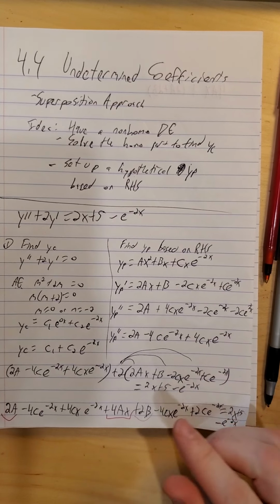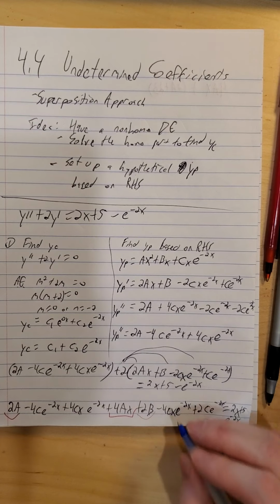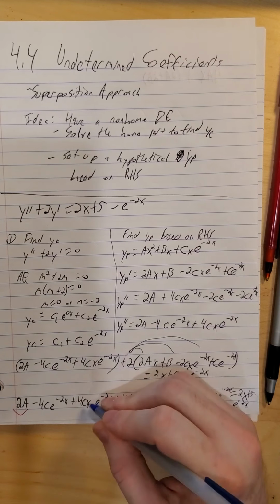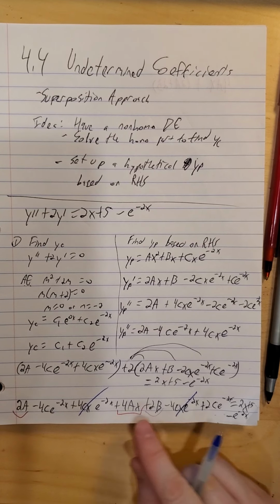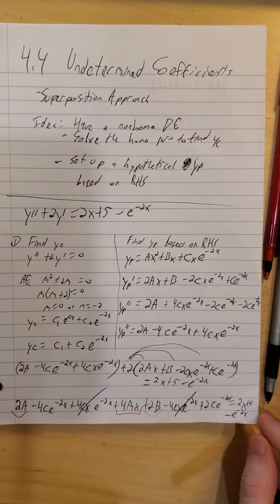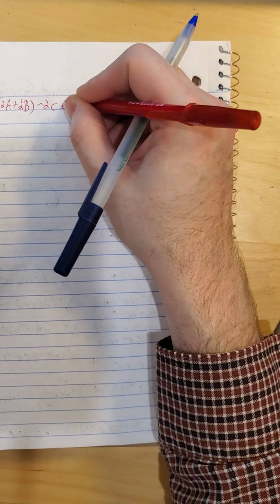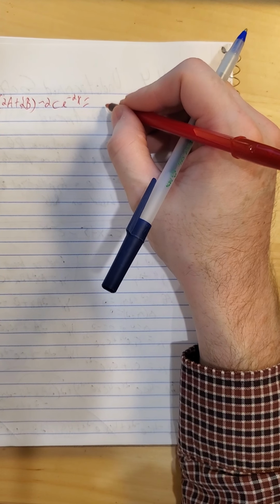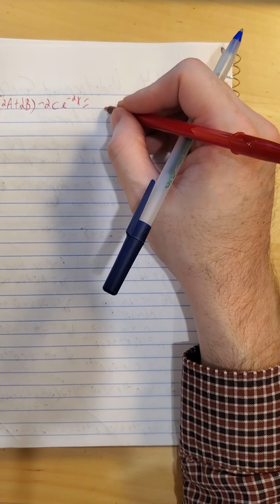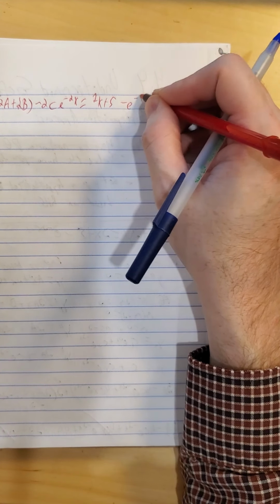Now for our e to the minus 2x's, we have a plus 4cx e to the negative 2x and a minus 4cx e to the negative 2x. Those will drop. Then we have minus 4c e to the negative 2x and plus 2c e to the negative 2x, so minus 2c e to the negative 2x. And that's equal to our same right-hand side, 2x plus 5 minus e to the minus 2x.